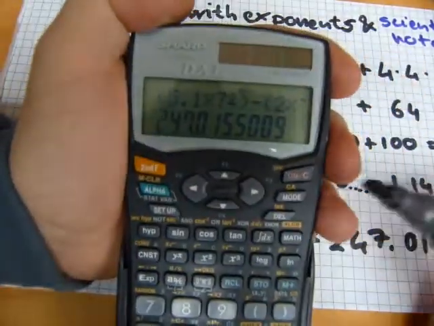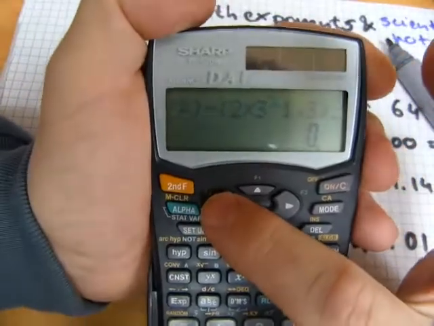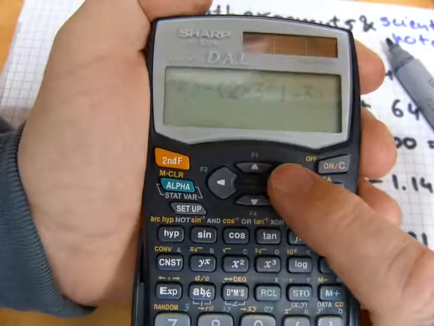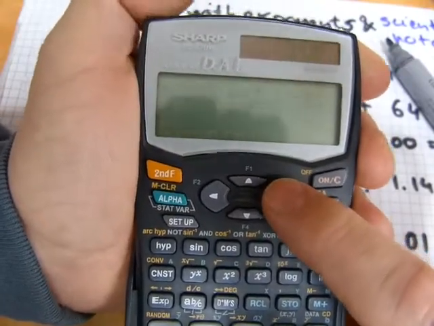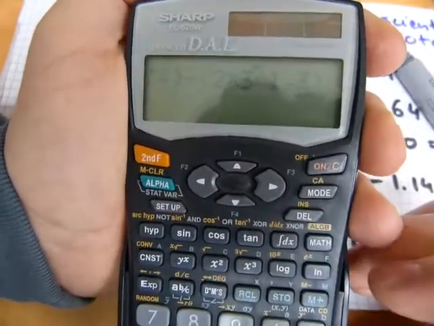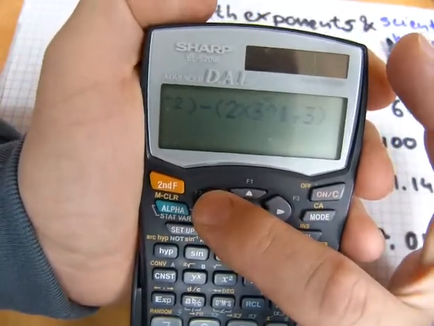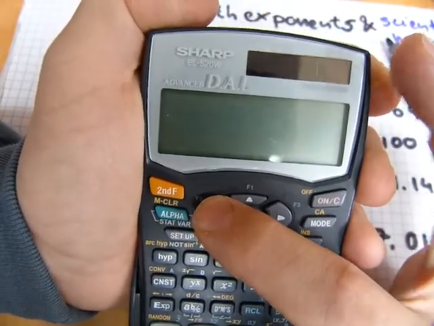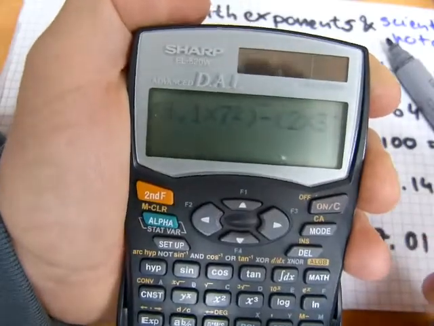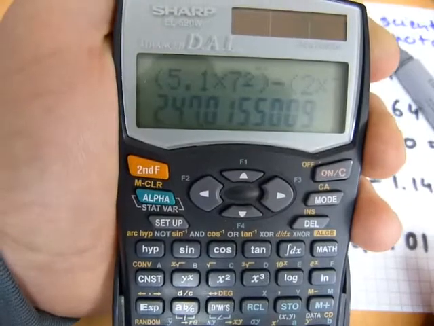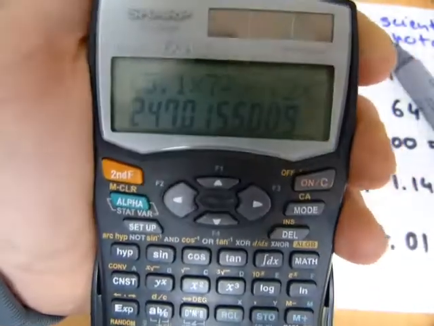247.01. Okay, just scrolling back on the calculator, you can see you can enter the whole thing in one line as is, and then just press equal. There's the answer. Okay, so end of story.